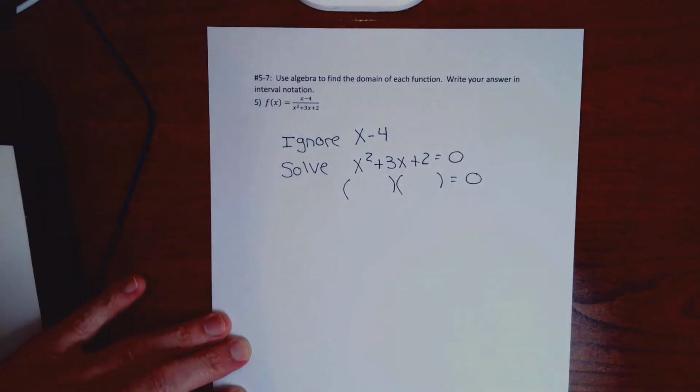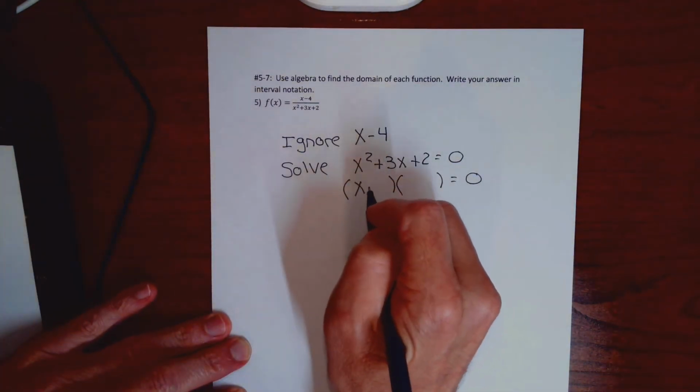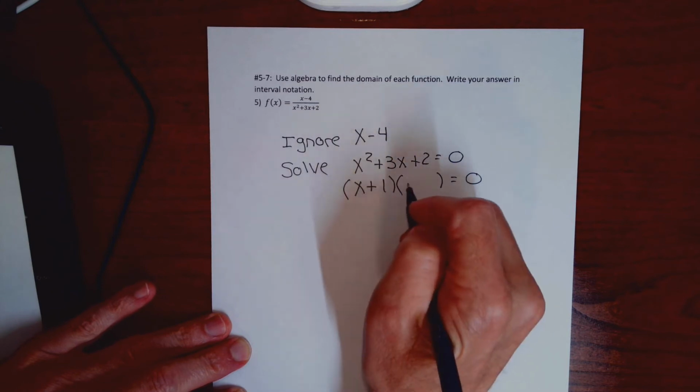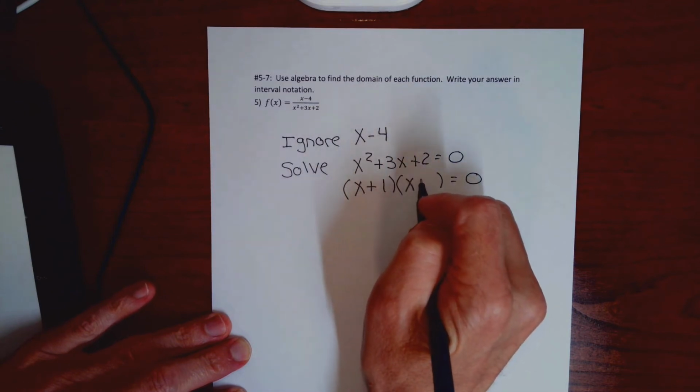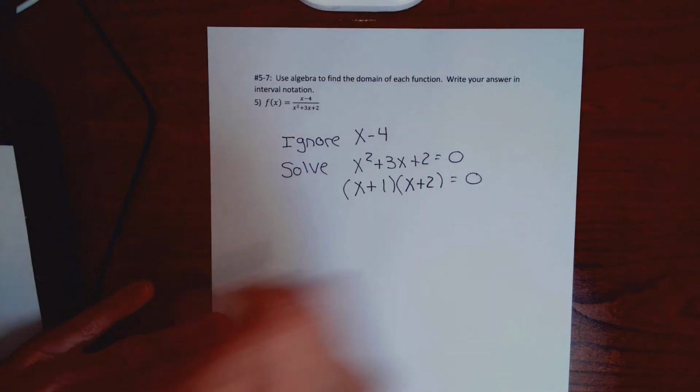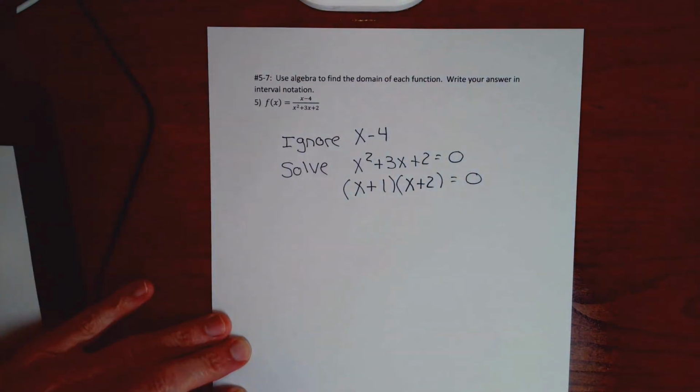Because the denominator has a square, when I set it equal to 0, I need to factor. And this is easy factoring. Split the x squareds evenly as a couple of x's to start my parentheses. The numbers at the end of my parentheses need to multiply to 2 and add to 3, and 1 and 2 do that just fine.